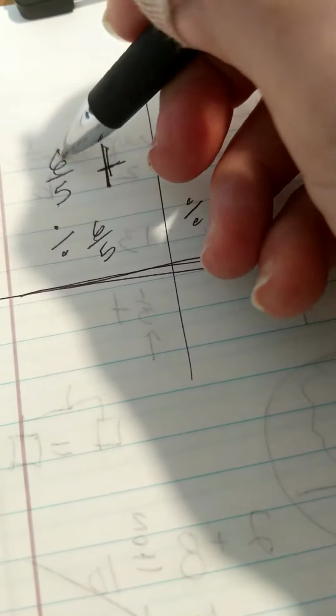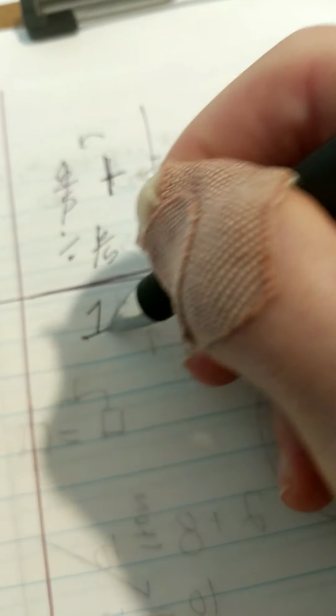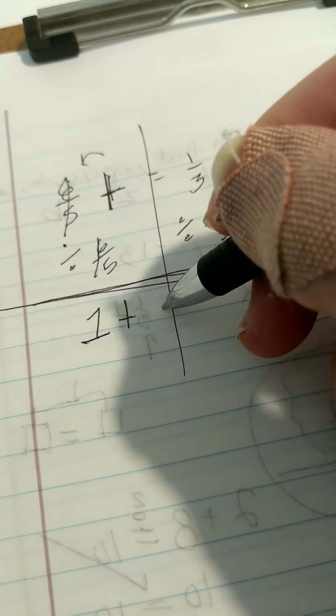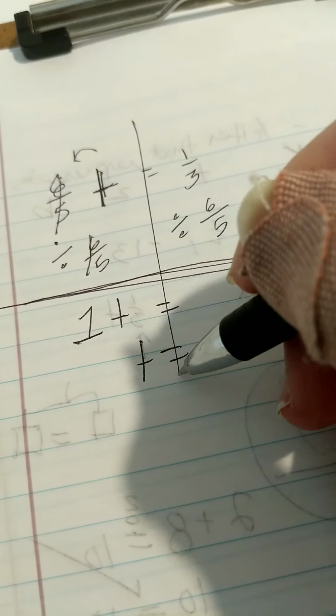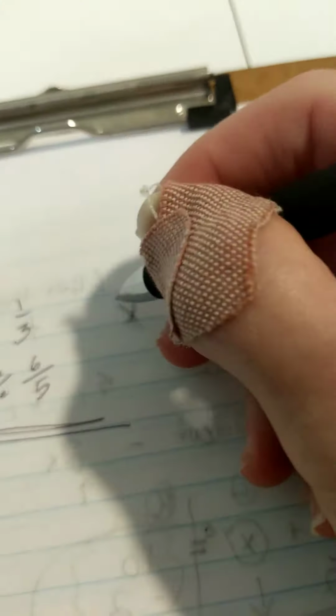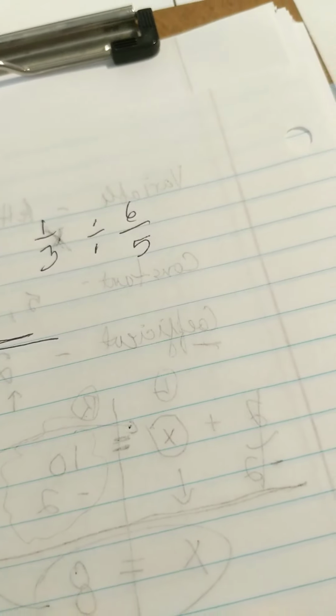Okay, 6/5 divided by 6/5 is 1. We still have our t, which is the same as just t. 1/3 divided by 6/5. Hopefully you know how to work with fractions. When you add or subtract fractions, you have to have a common denominator. That is not true with multiplying and dividing.